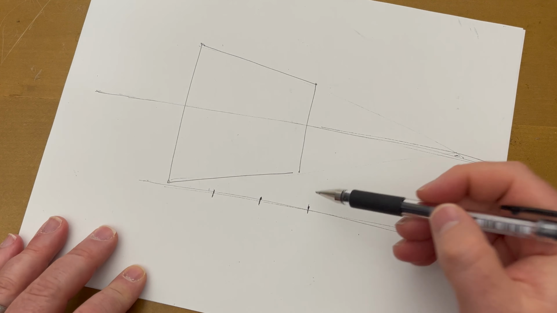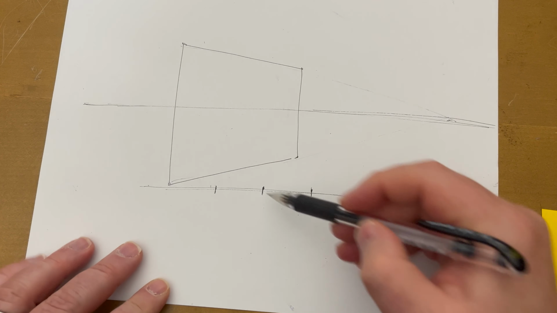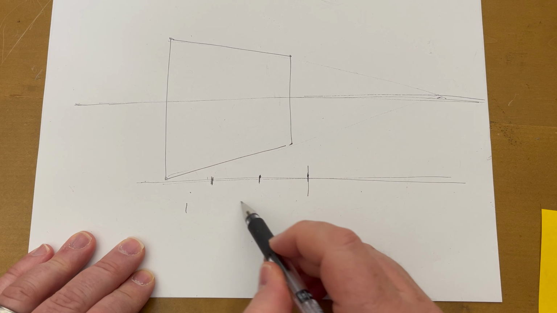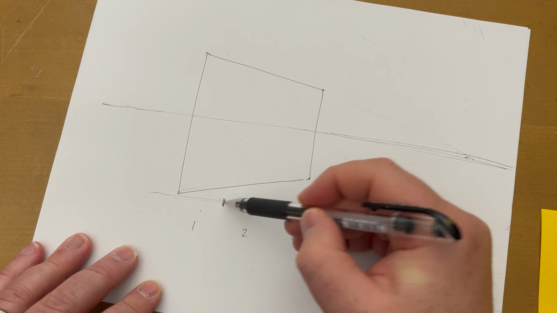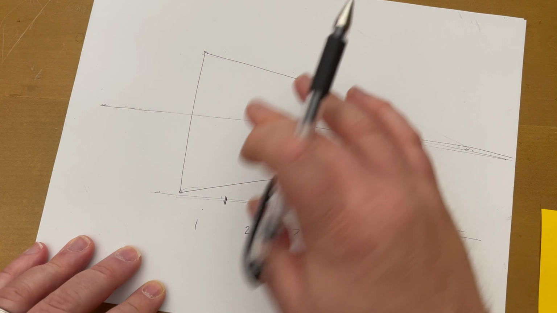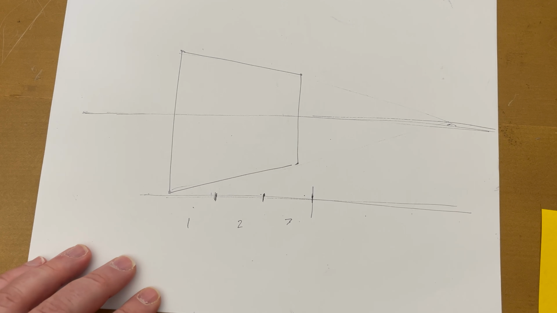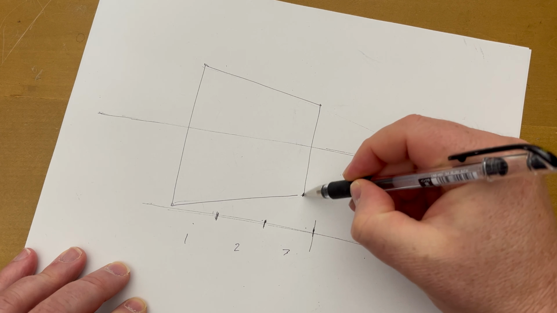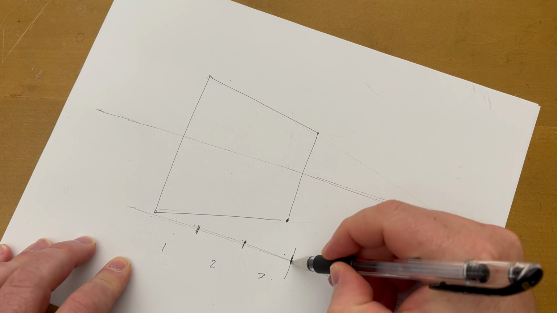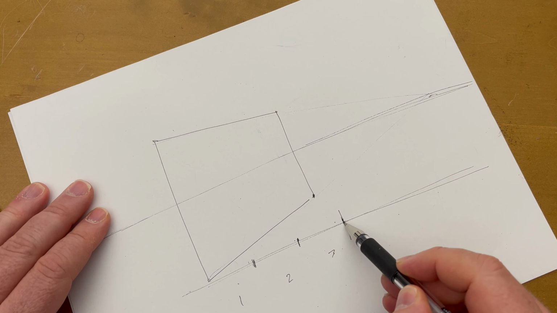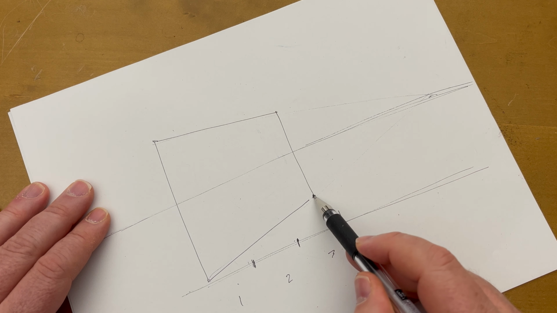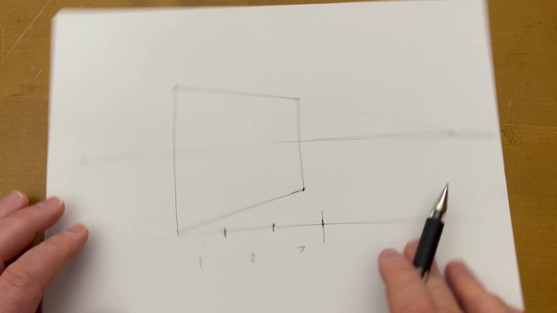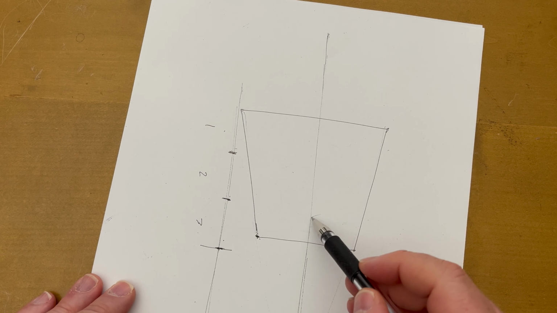And so what we're going to be doing here is projecting these three divisions back onto this rectangle. We're going to take this far point, pass it through this end point of the rectangle, and back into our horizon line.